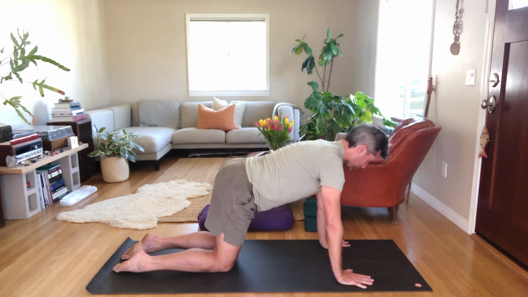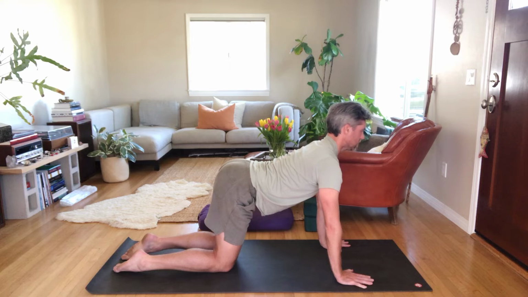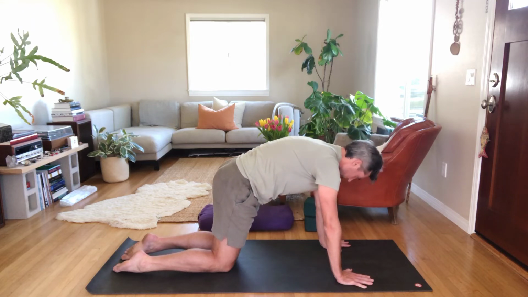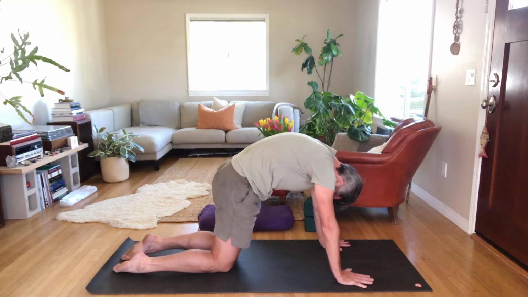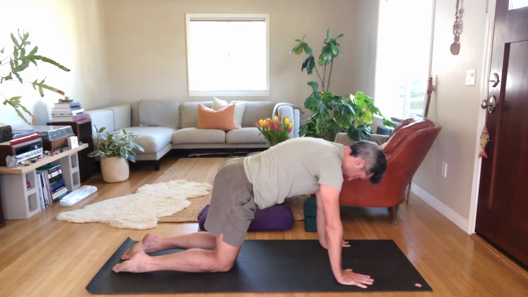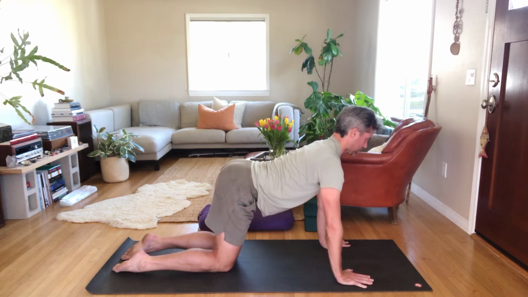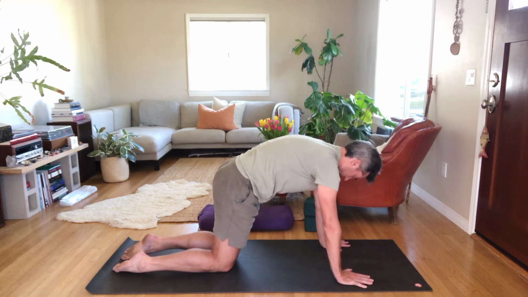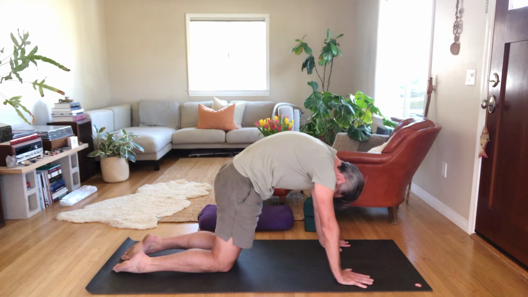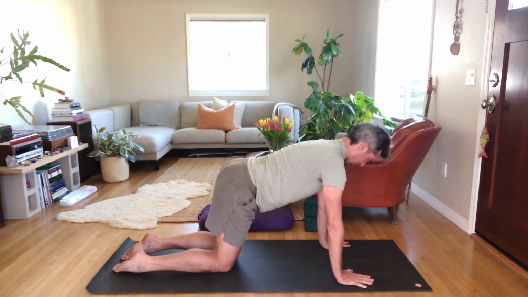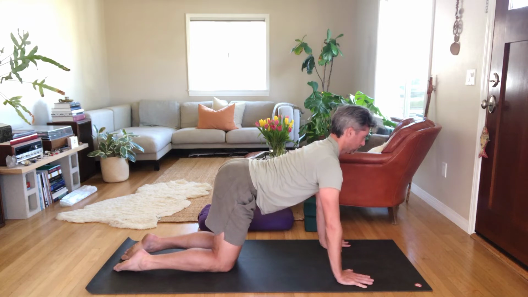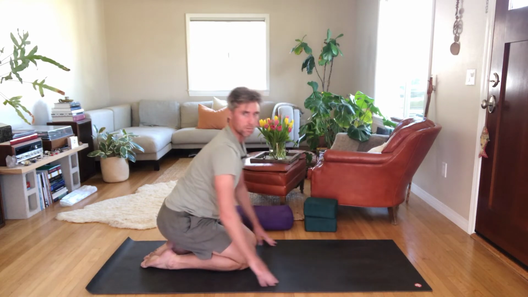Inhaling, extension. It's almost as if you're moving through each vertebra of the spine. A couple more variations. Exhale. And inhale, slow and controlled. Last one, just like that. Exhale. And inhale. Good.